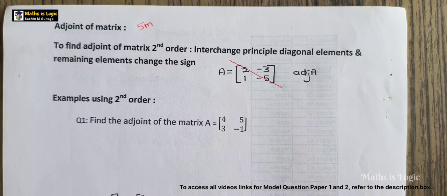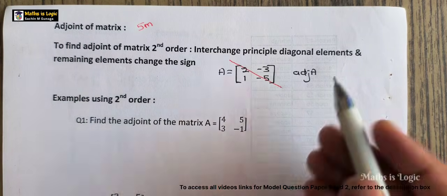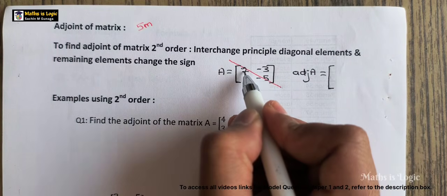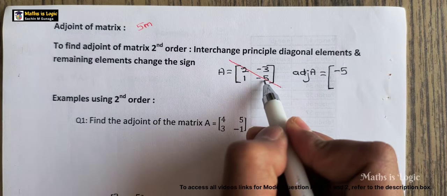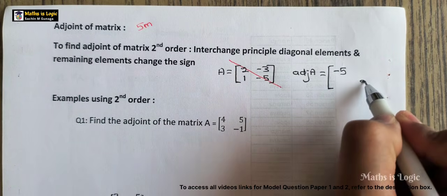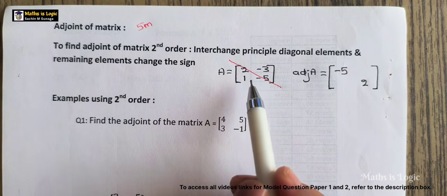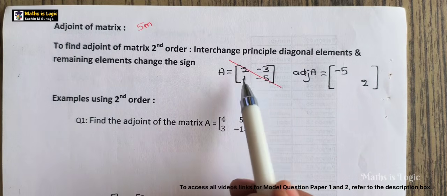What we need to do is interchange these principal diagonal elements first. Interchange means in place of 2 write minus 5, and in place of minus 5 write 2. This is what we call interchanging.